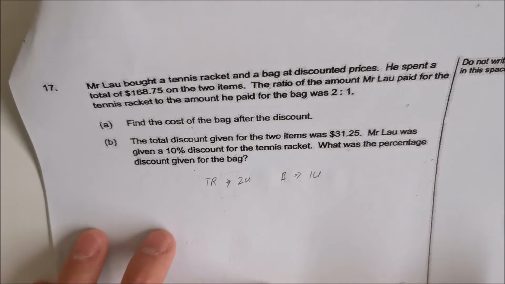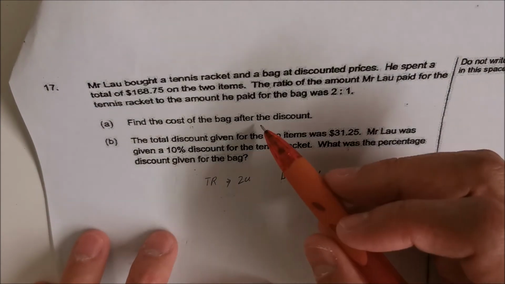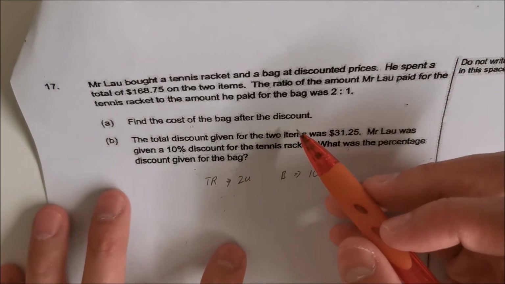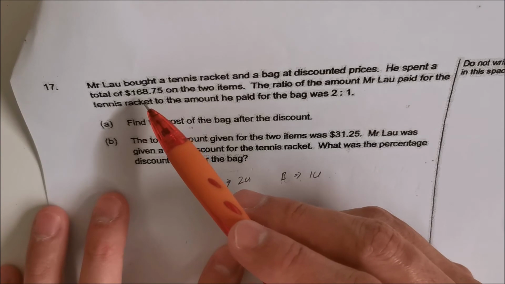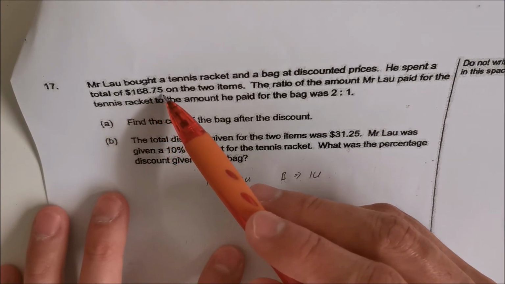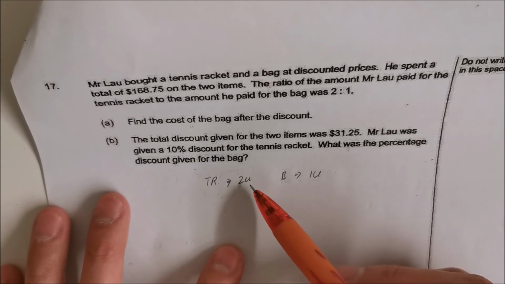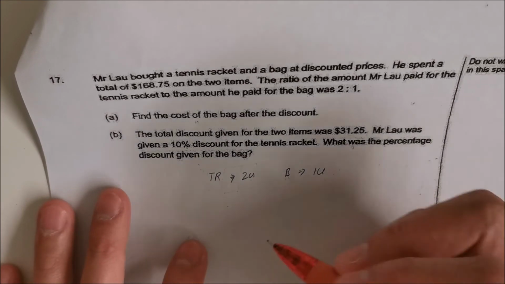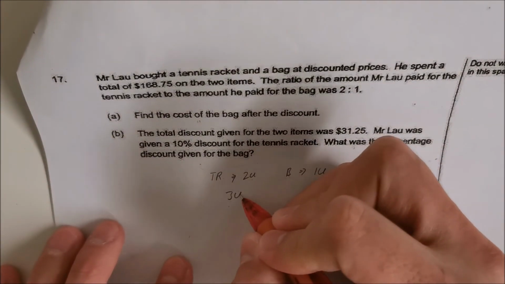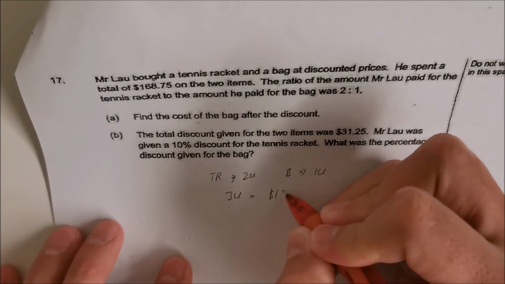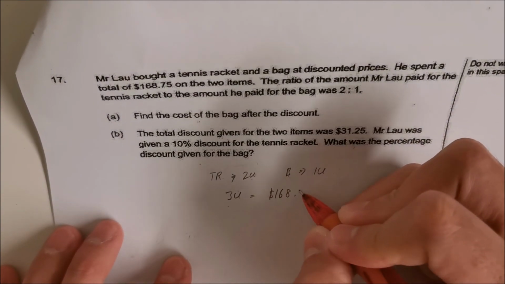Okay, so in this case, if you want to find the cost of the bag after the discount, it's quite straightforward. 168.75 is the total of the tennis racket and the bag, right? So it's 2 units plus 1 unit. So we can say that 3 units equals $168.75.